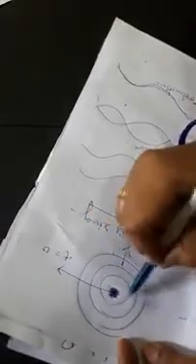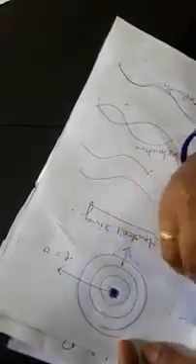Now for the nth maximum, the path difference between the two reflected light rays must be equal to n lambda. So the path difference 2t plus lambda by 2 is equal to n lambda. For different values of t, different maxima will occur. Here t will be different at different points, so different maxima will occur, and the maxima will gradually decrease from the center outward. Okay, so this is about the Newton rings.